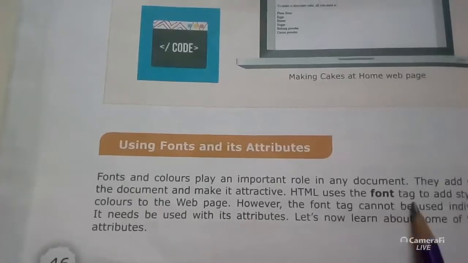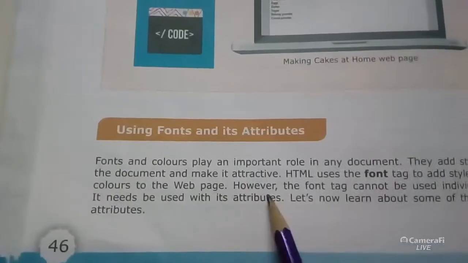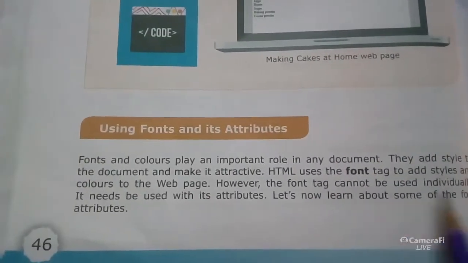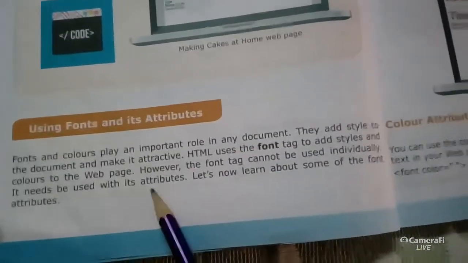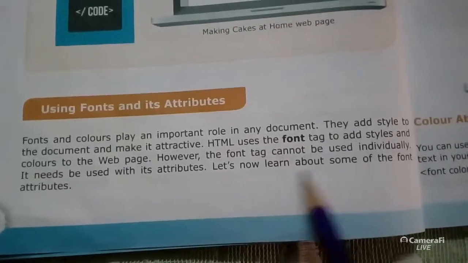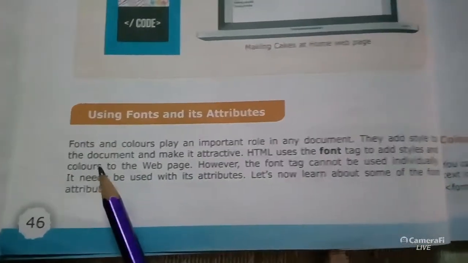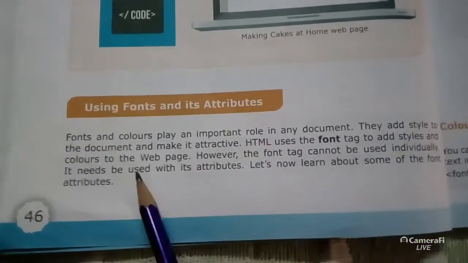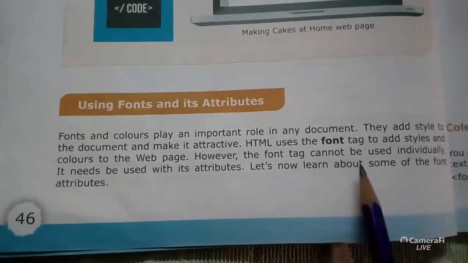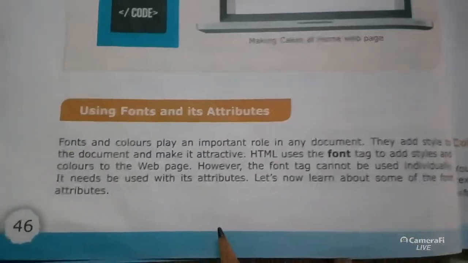HTML uses the font tag to add styles and colors to the web page. However, the font tag cannot be used individually. It needs to be used with its attributes. Let's now learn about some of the font attributes. That means when we use font and color, HTML uses the font tag to add style and color. The font tag cannot be used individually. It needs the attributes, means size, color.